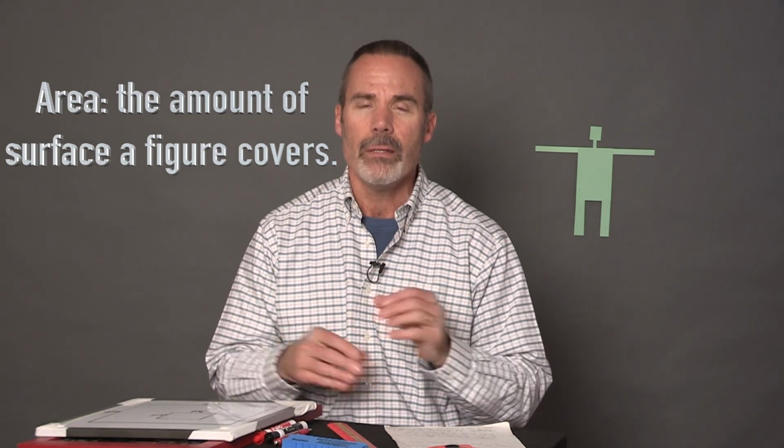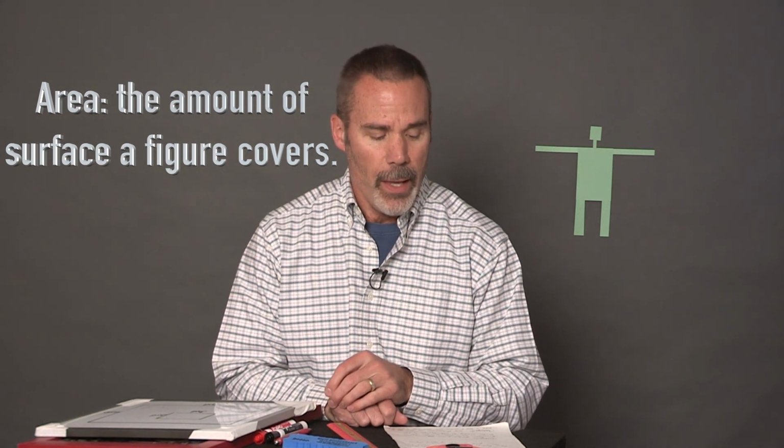All right, so area and perimeter. Let's talk about area first. Area is defined as the amount of surface a figure covers, how much space a two-dimensional object takes up. And it's measured in square units. Those units can either be inches, centimeters, yards, feet, miles.